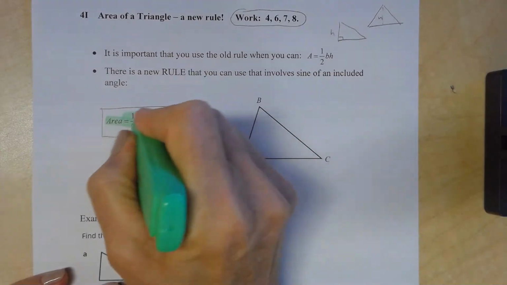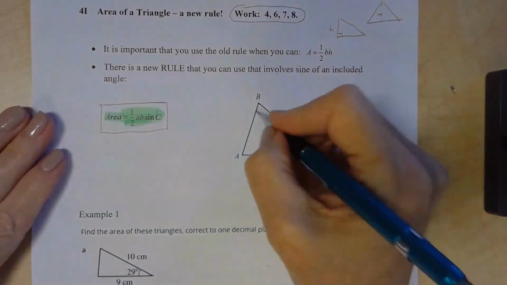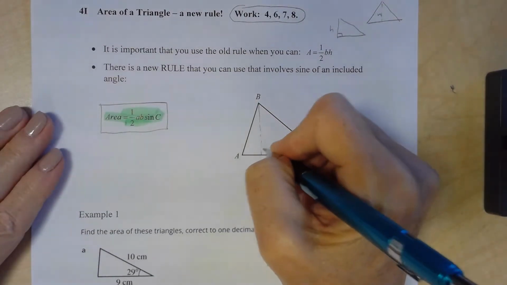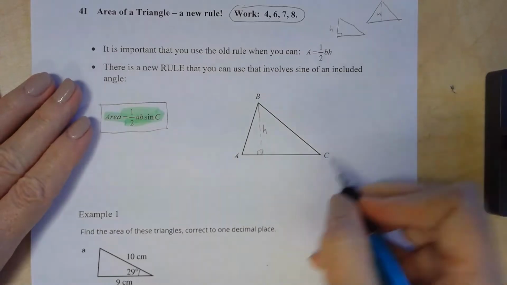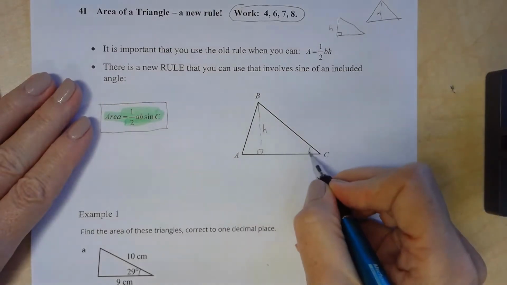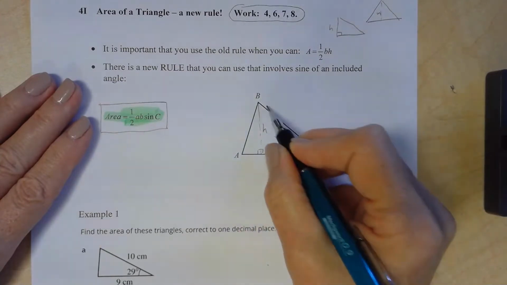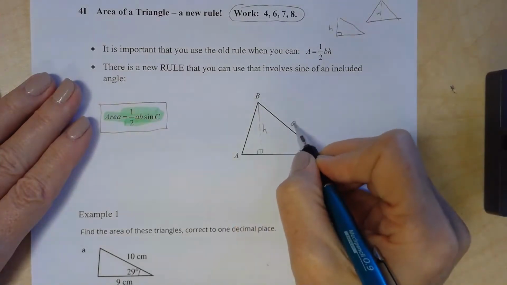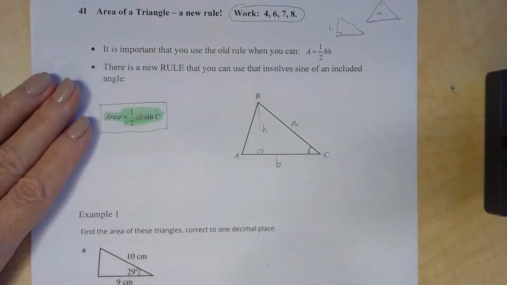It's a good rule. It's on your formula sheet, and I'm just going to derive it here, but I need to get an expression for the height of this triangle, H. Now, C is what's called an included angle. If I know that angle, and I know the two sides that make it up, so I'm going to call that little a, and I'm going to call this side little b because that's what they're across from.